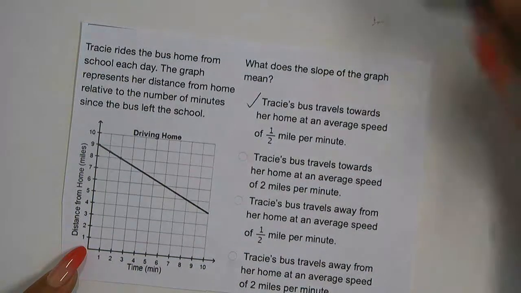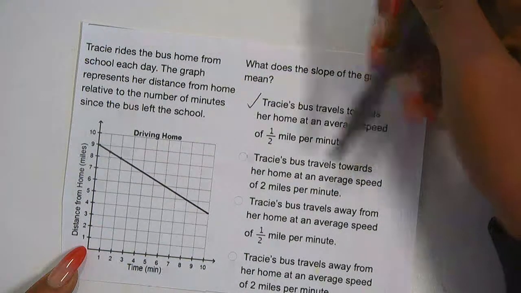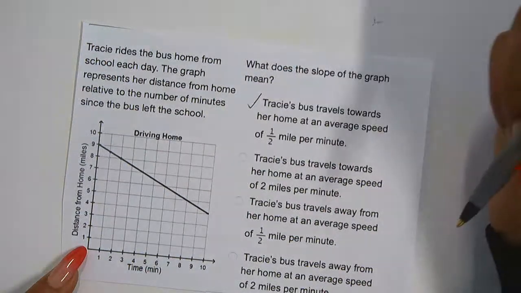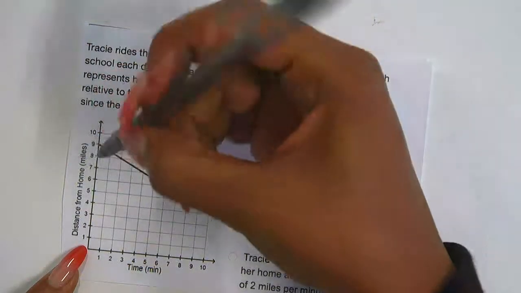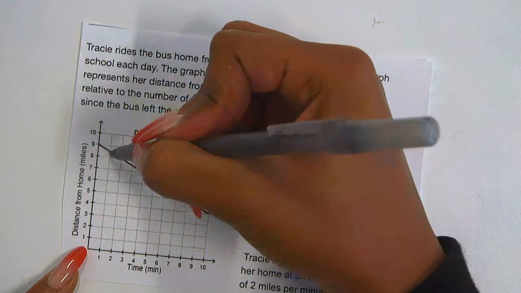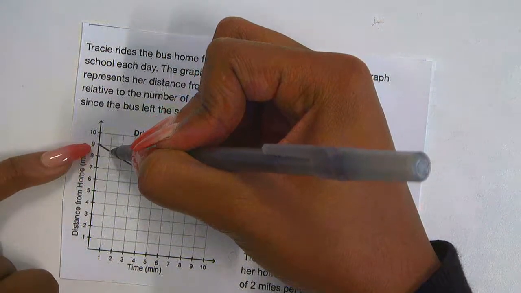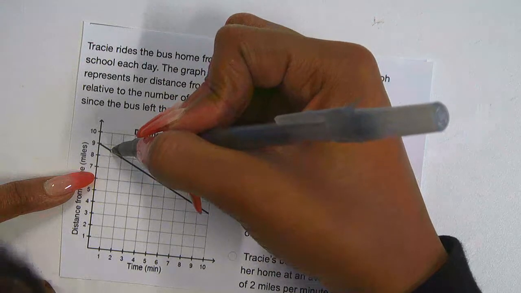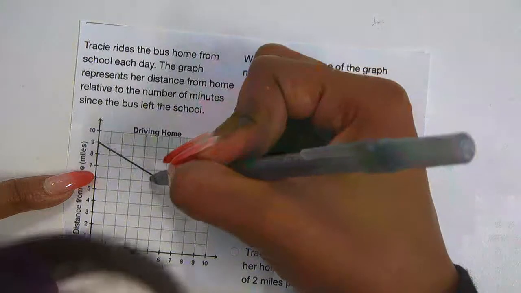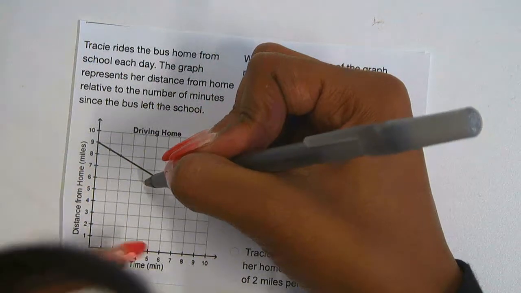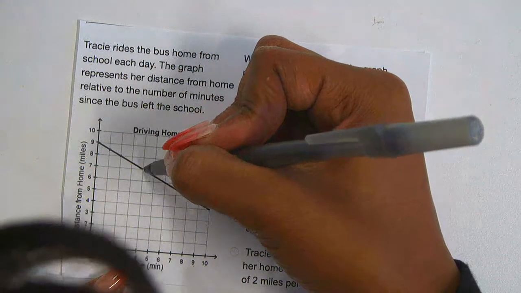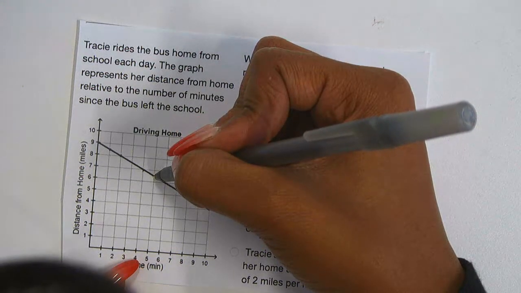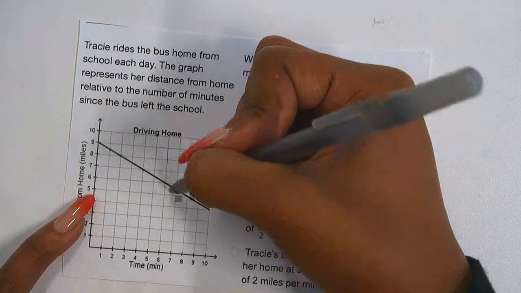Okay, Tracy's bus travels towards her home. Okay, so that's right. At an average speed of 2 miles per minute. Well, we can definitely see here that if I travel 1 minute, I don't go from 9 to 7. I'm still, as we just saw, at about 8.5. But let's check another point just to be sure. Okay, so let's maybe go from 4 to 5. So from 4, I'm 7 miles away. At 5, I'm definitely not 5 miles away, right? It takes me a little bit of time. So that one's not going to work.